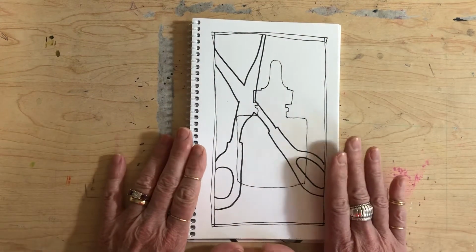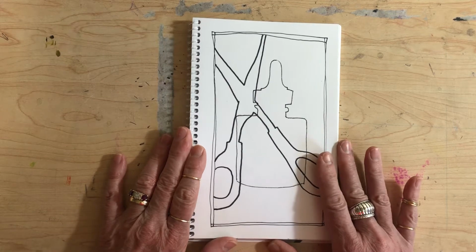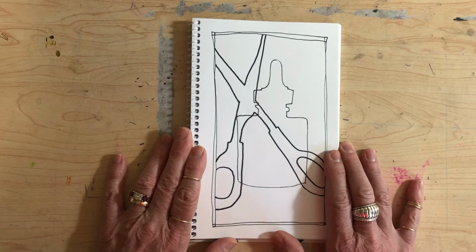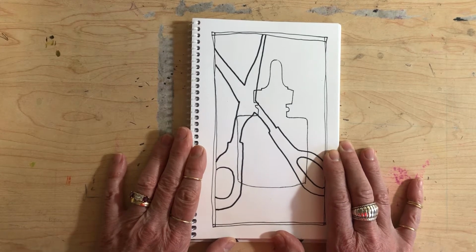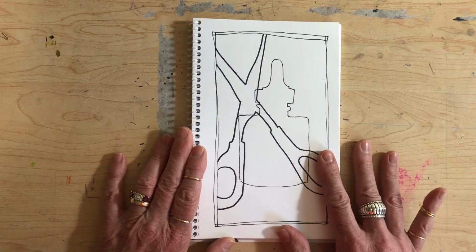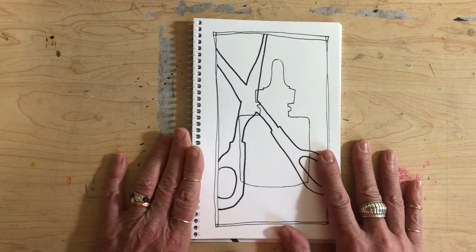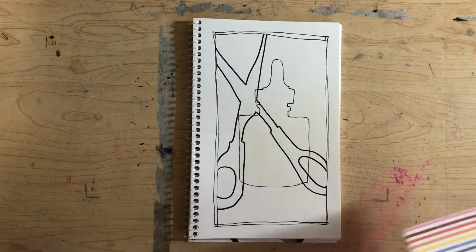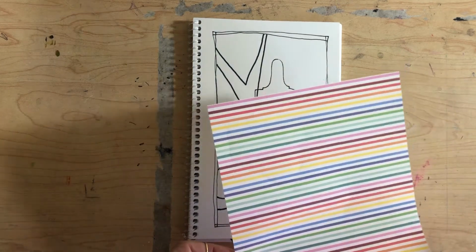I want to add a different dimension to this project or drawing, whatever you want to call it. And I want to focus on shape to do that. Shape is another one of the elements of art. Remember, the elements of art are things that we use to create art with, okay? There's 7 of them: line, shape, space, texture, color, form, and value.